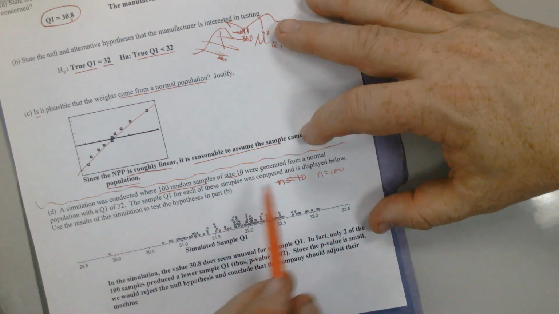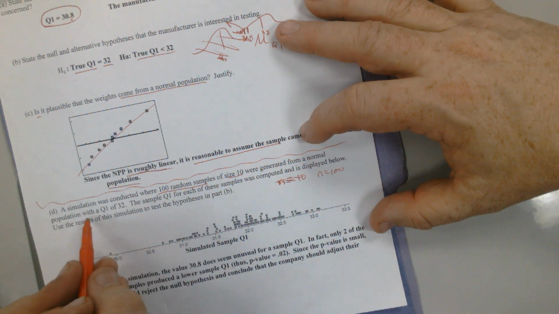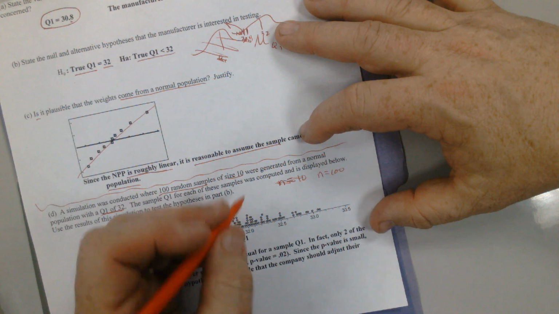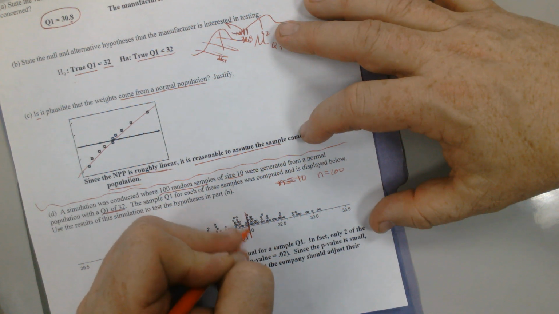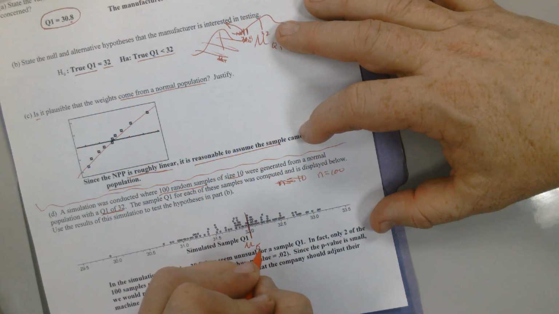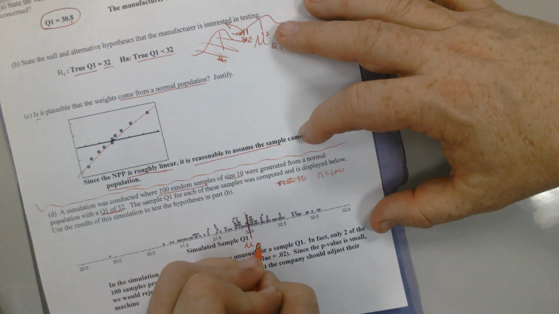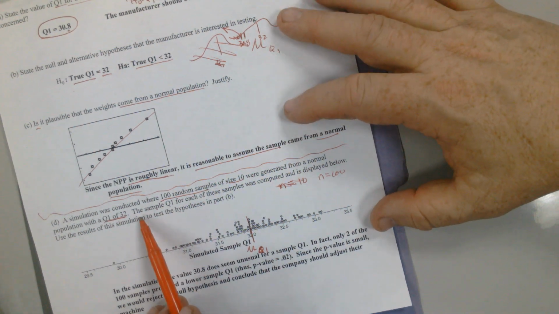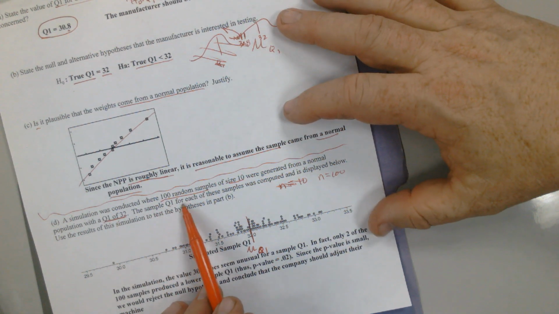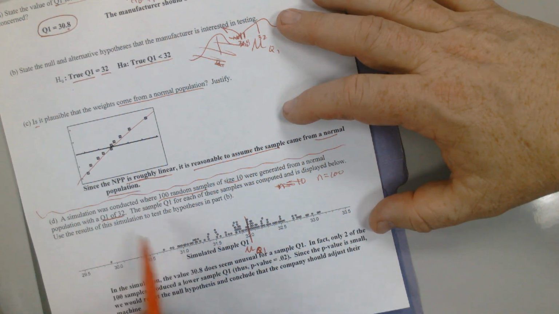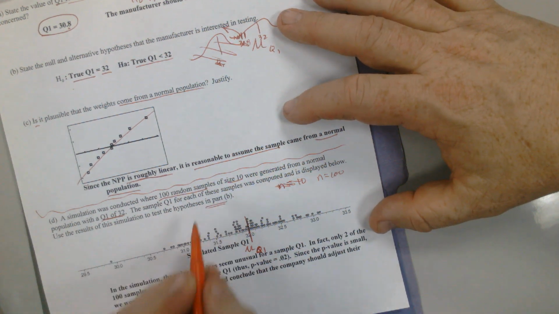So we're generated from a normal population with a Q1 of 0.32. That's our middle. That's our mu of Q1. Q1 is equal to 0.32. The sample Q1 of these is computed and displayed. Use the results of the simulation to test the hypothesis in part B.